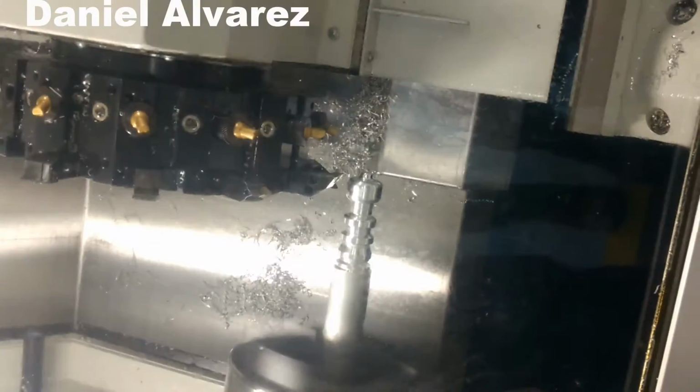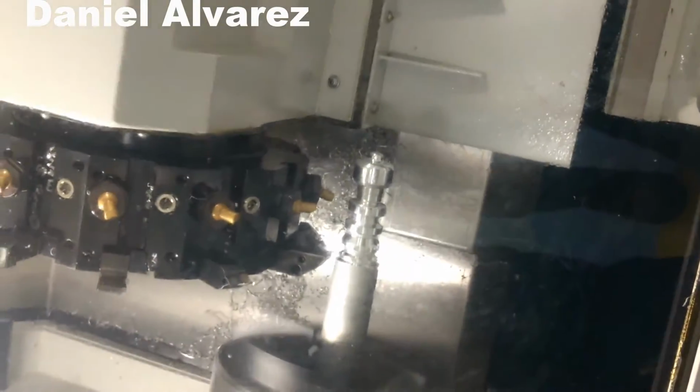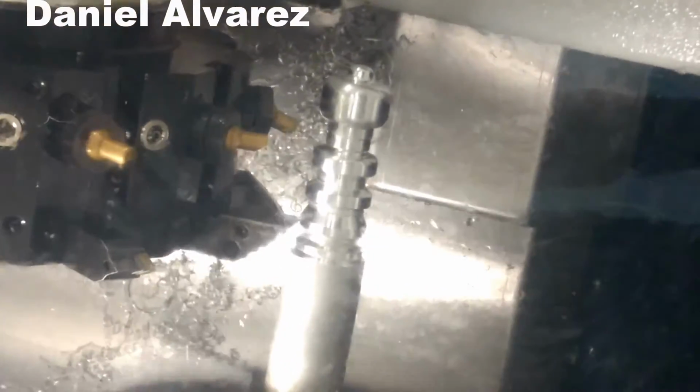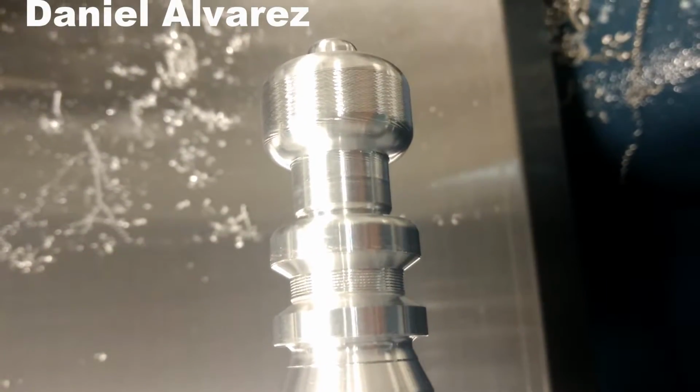Here we can see the finishing process with the left tool. In this process, we give the best form and texture to the part. This is the last process before the parting. This is the piece ready to be cut in the parting process.